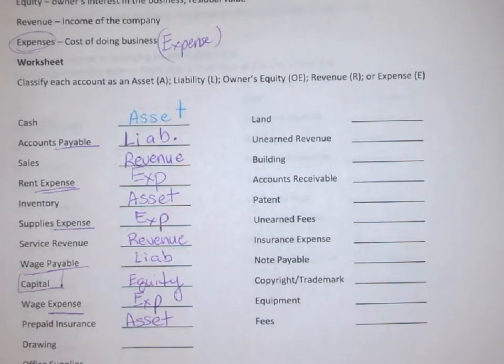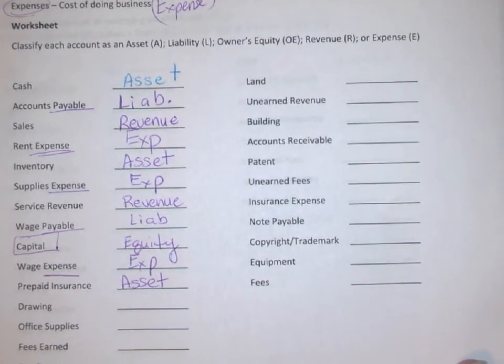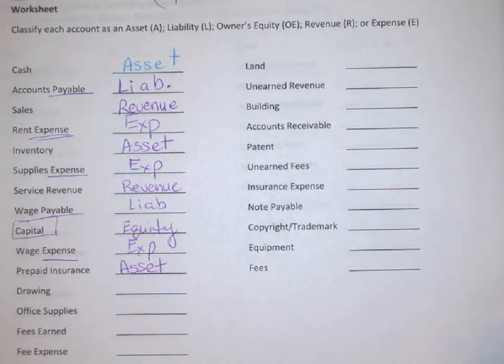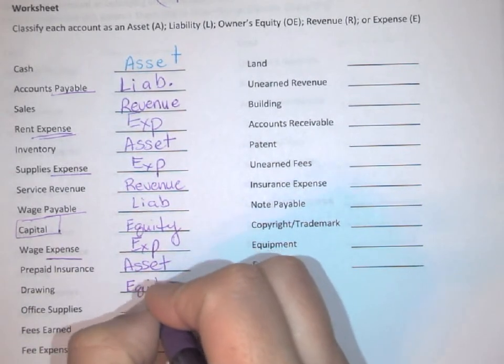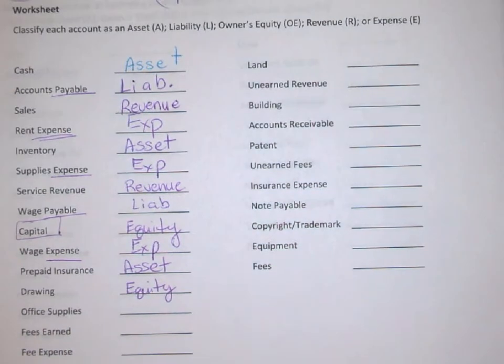The account drawing is the next one that we see. When we look at our drawing account, this is when the owner of the company takes money out of the business. And so that is also going to be part of our equity accounts, because if the owner puts money in or takes money out of the business, then that is part of that owner's equity.